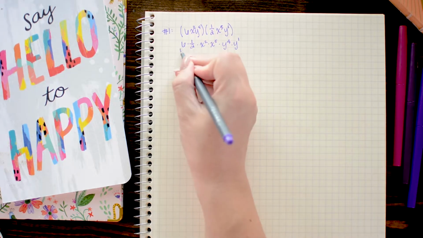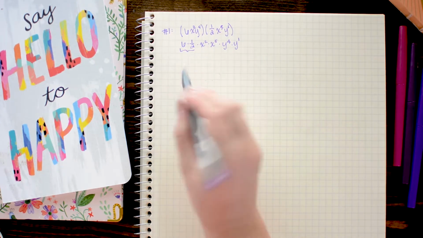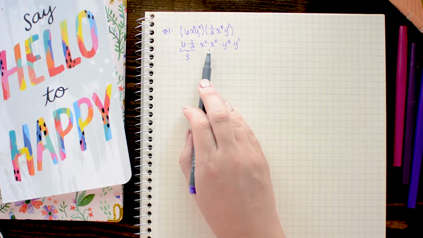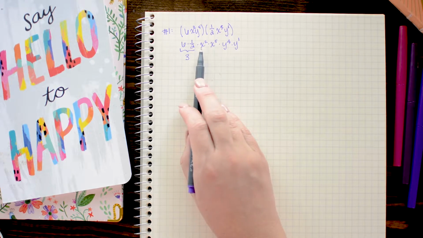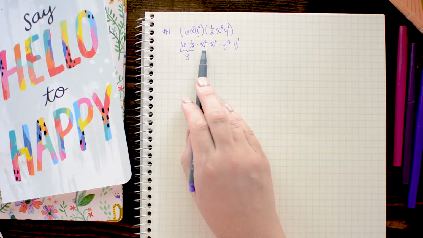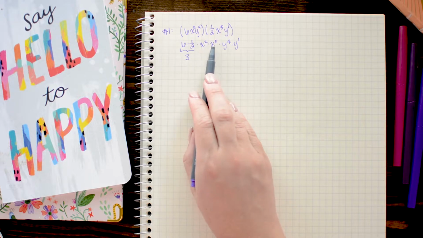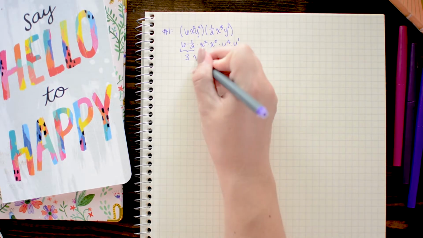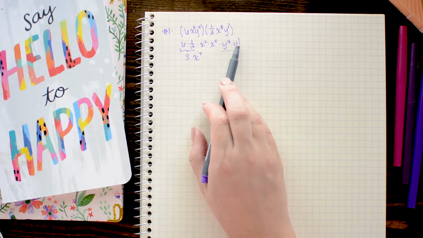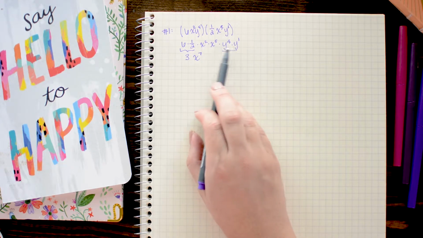So when I multiply 6 times 1/2, I get 3. Here I have x squared times x to the fifth. Remember, our rule here is when we're multiplying, so long as our bases are the same, we add the exponents. So this is going to be x to the 2 plus 5, which is 7. And lastly here, I have y to the fourth times y to the first. Again, I have a common base of y, so I'm free to add those exponents. So I get y to the fifth power.